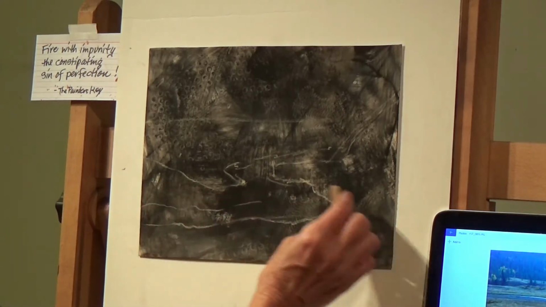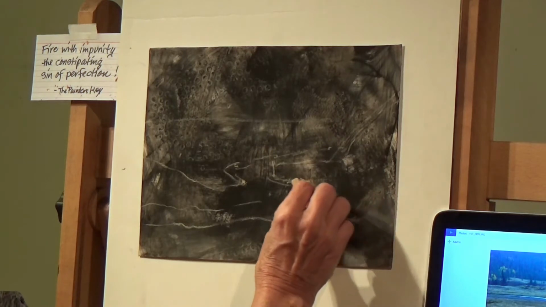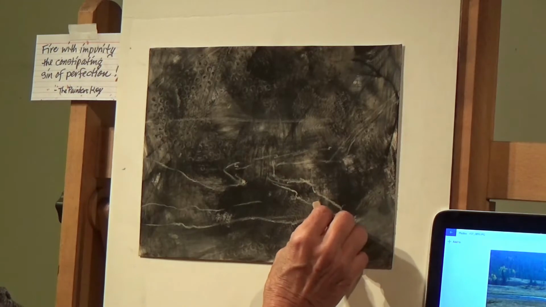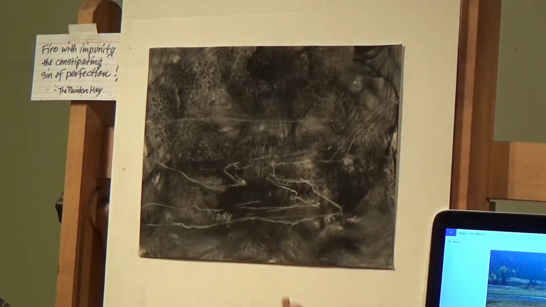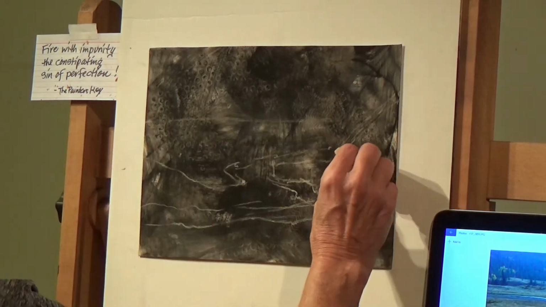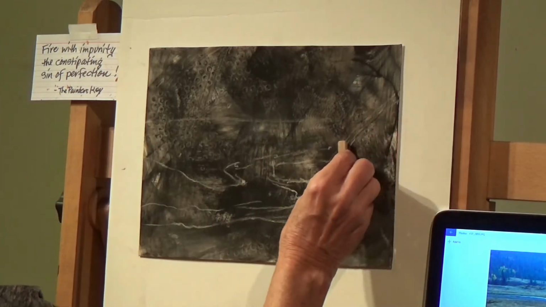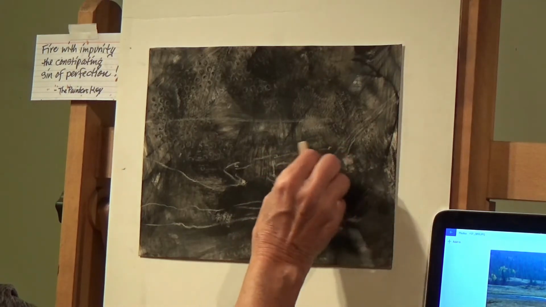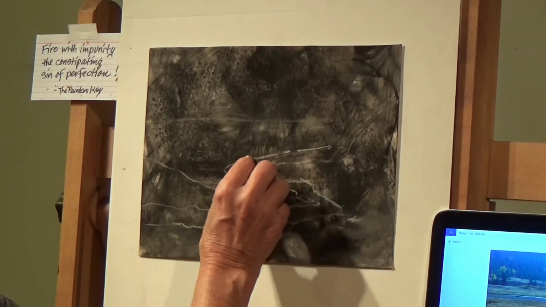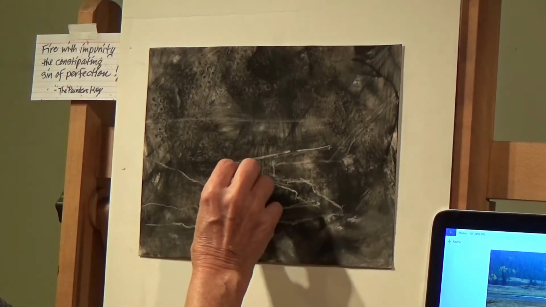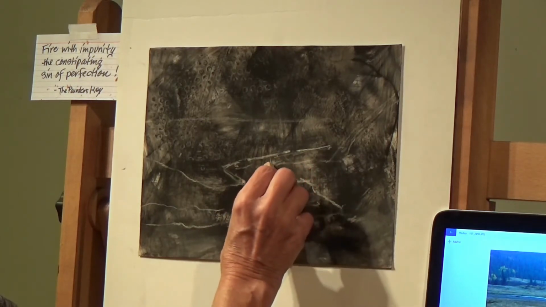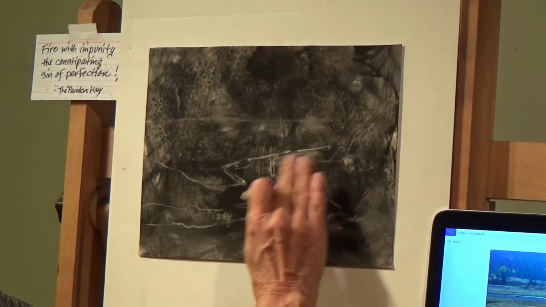As you can see, I start with an underpainting. This is on UArt paper, and I like to use a dark background sometimes. I call it kind of an ugly background. Here I'm just blocking in the design, finding the placement of the different elements of the landscape.